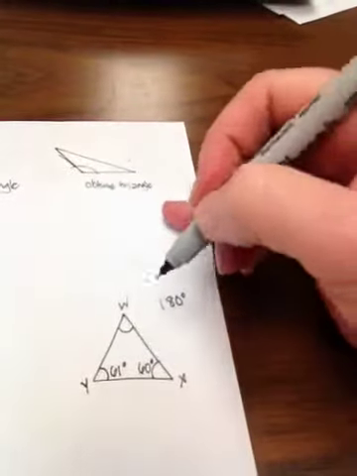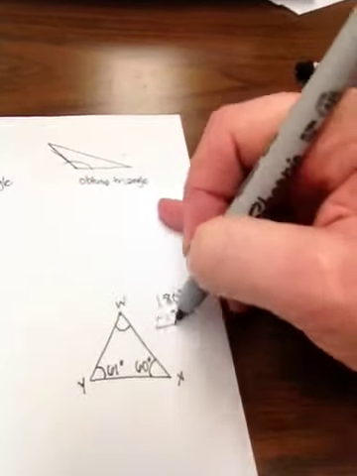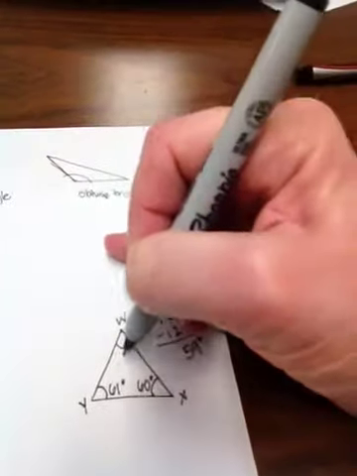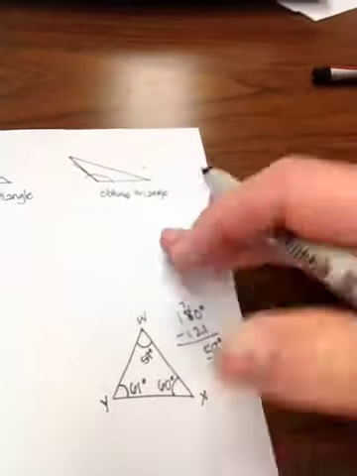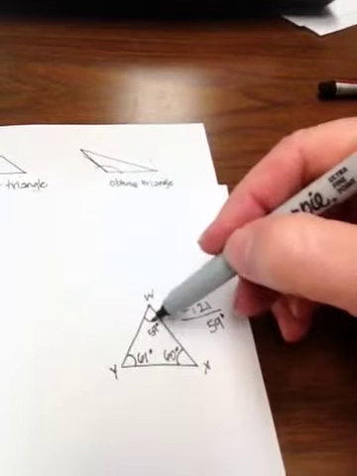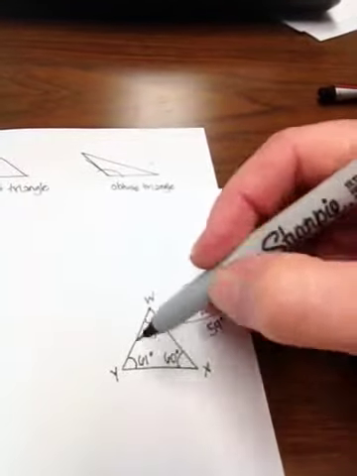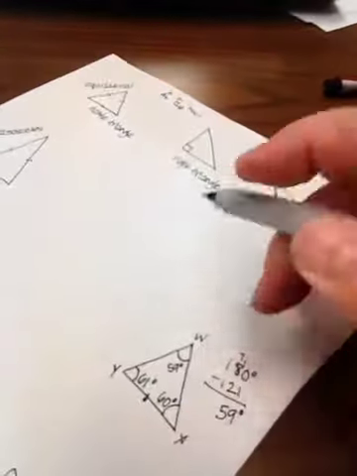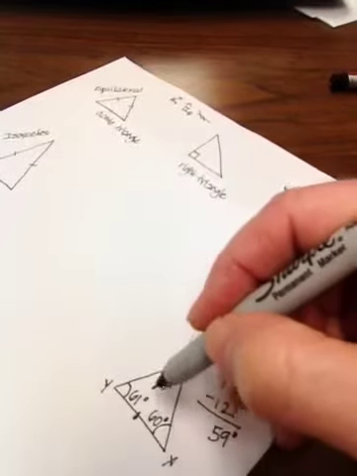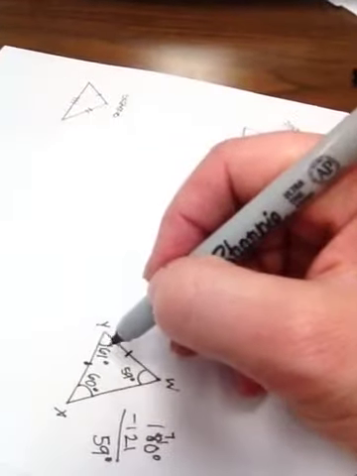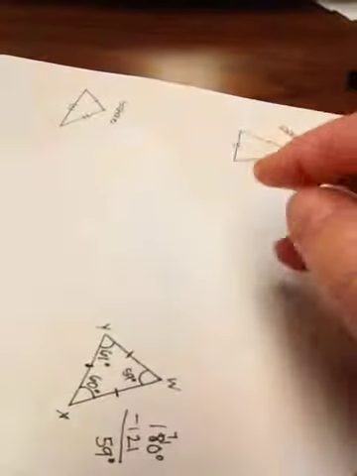All right, so let's add those two. That would be 121. If we subtract that from 180, we get 59 degrees. So this one is 59 degrees. Now, the side opposite 59 is this one right here. That would be the shortest side. Then we have the 60-degree angle. The side opposite the 60-degree angle would be the next smallest. And then we have a 61. The side opposite of that would be the longest.